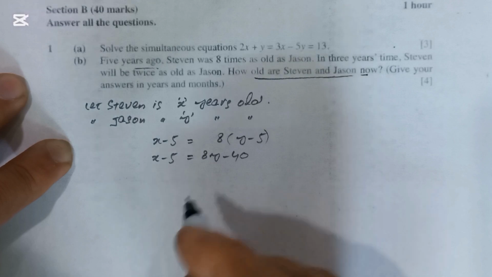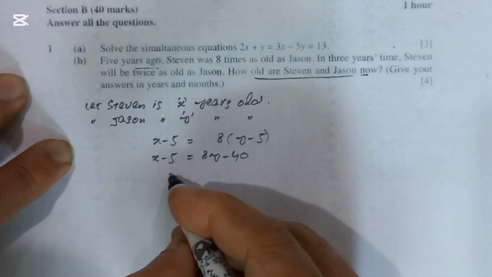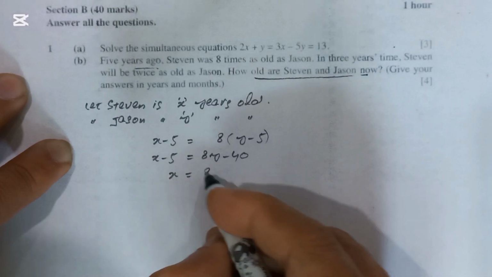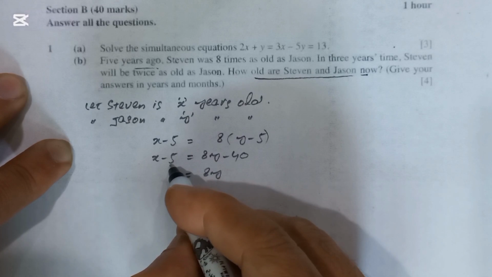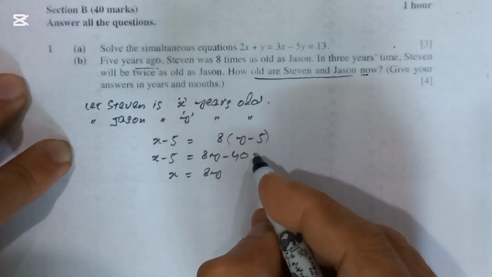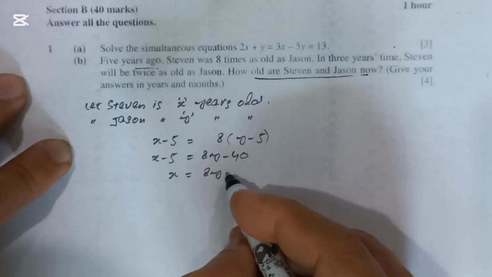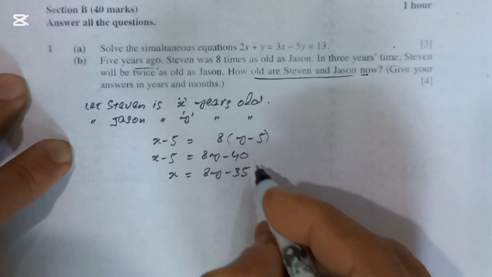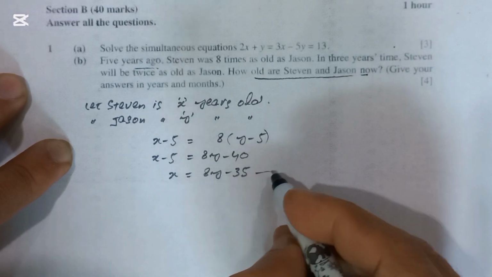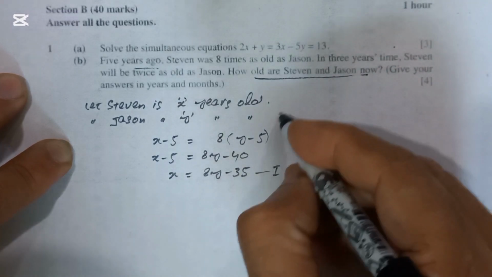From here, just directly make the subject x. So x is equal to 8y. This minus 5 will be shifted to the right side. It will make positive. So the remaining will be minus 35. So for example, this is equation number 1.